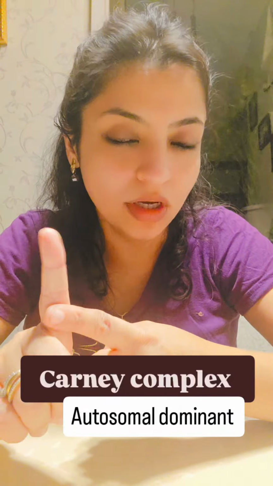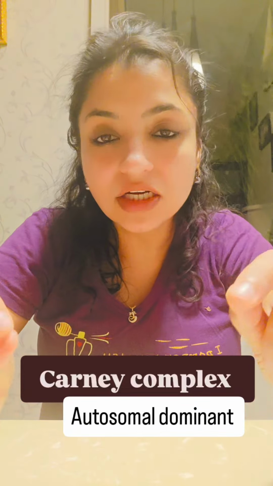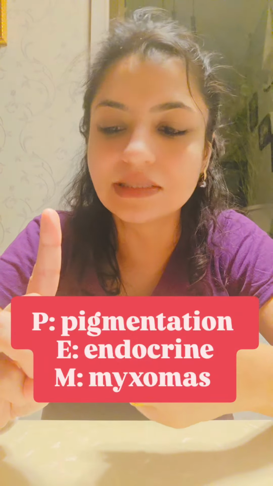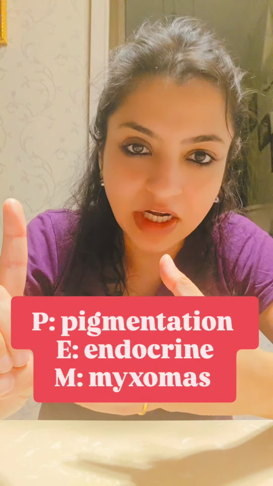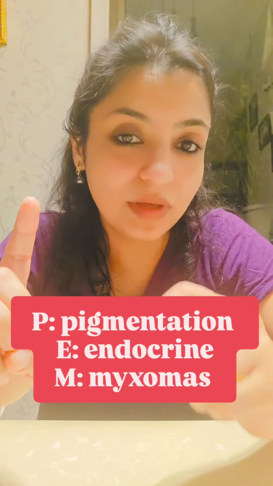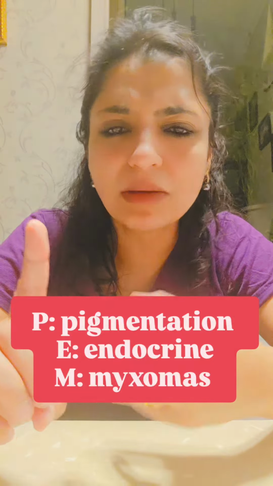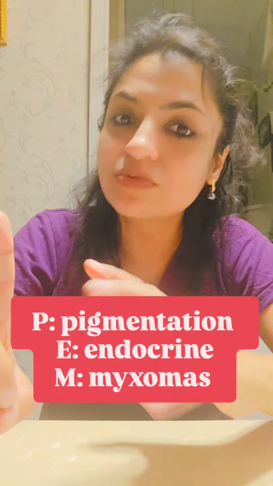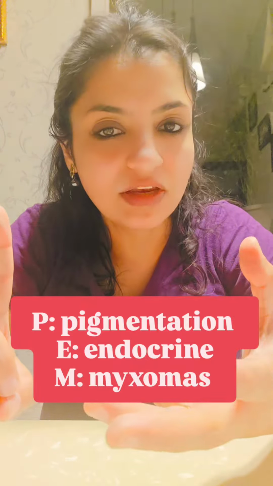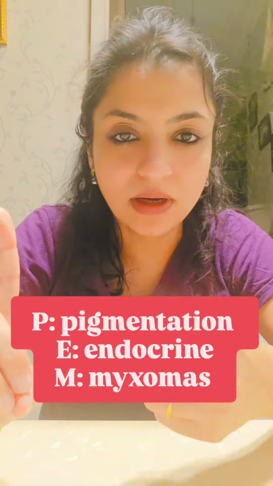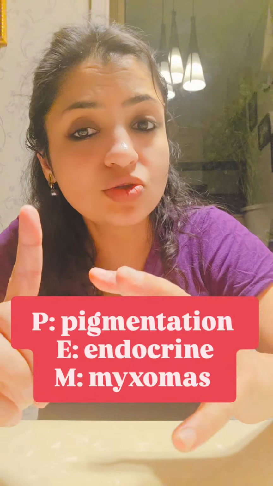This is a classical case of Carney complex, which is an autosomal dominant disorder. Remember, this is a typical triad of PEM. P for pigmentation, which can be spotty pigmentation or ephelides or lentigines. E for endocrine overactivity, most of the time primary pigmented nodular adrenocortical disease. That's most common, and these patients usually present with Cushing's manifestation. And M for myxoma. These patients usually have myxomas. They could be cardiac myxomas or some skin myxomas. And the typical gene involved with Carney complex is PRKAR1A.